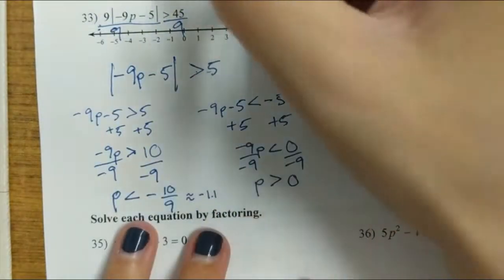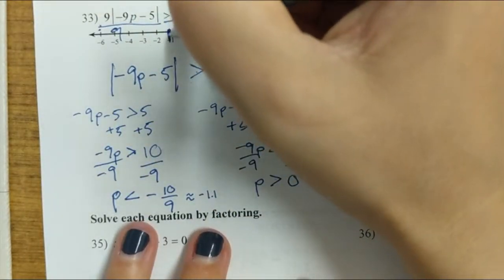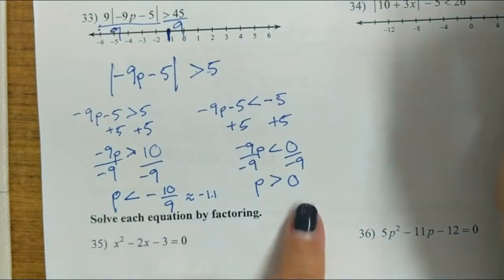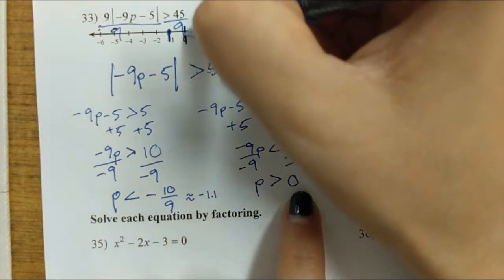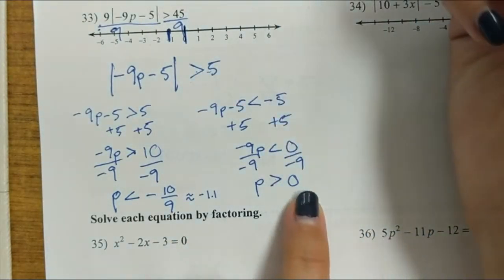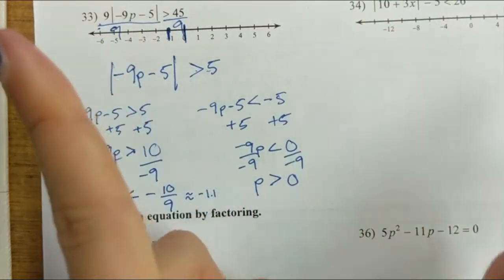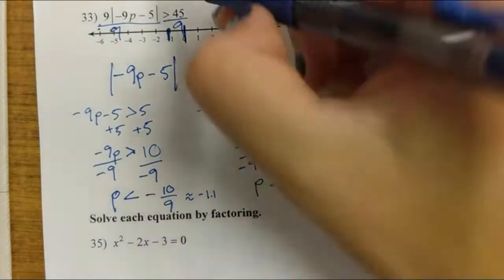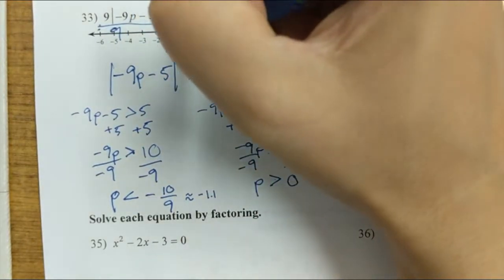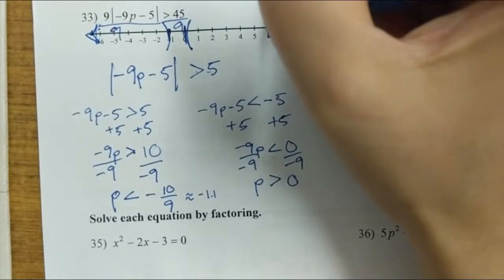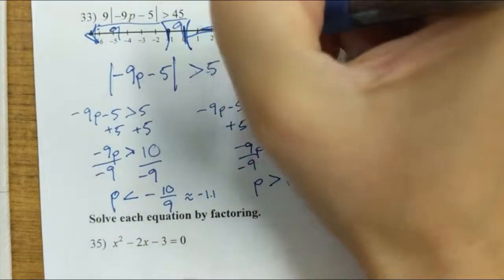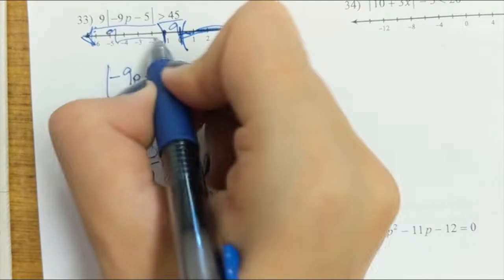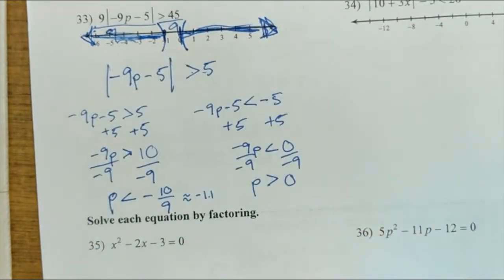So at negative 1.1, that's an important point. 0 is an important point. Okay. 2 separate intervals, opposite directions, both parentheses, facing outward. So parentheses, parentheses, and then shade. My shading is real pretty.